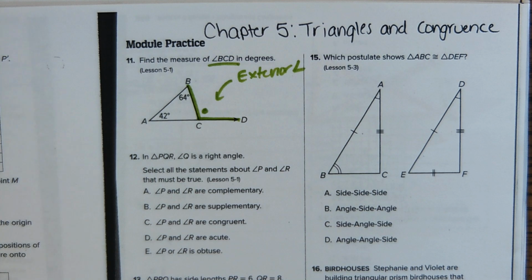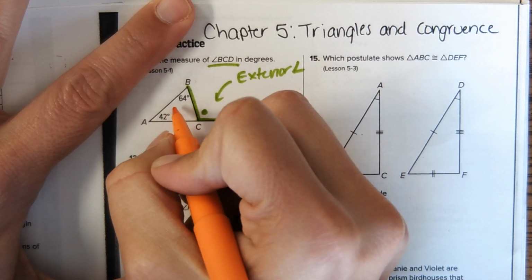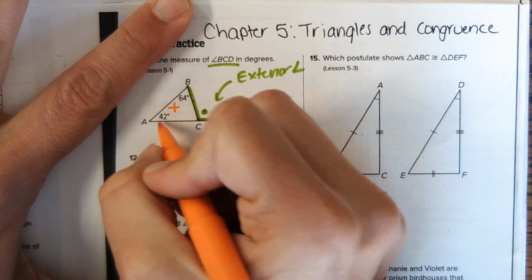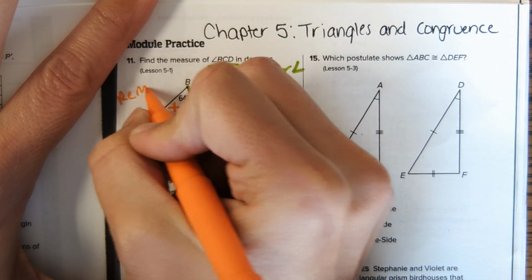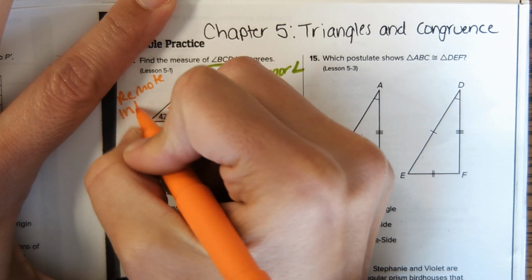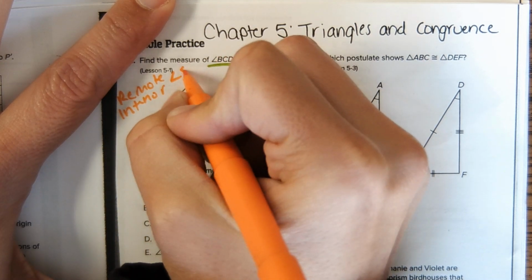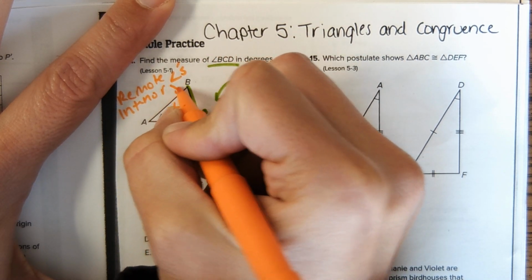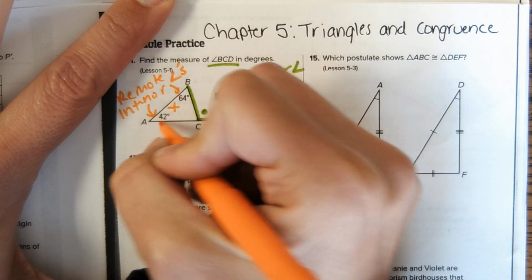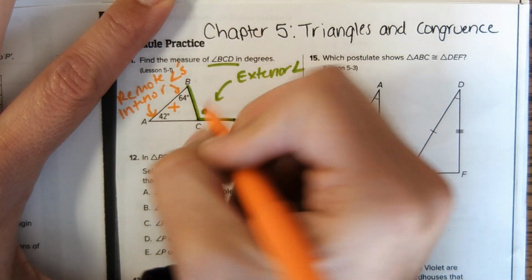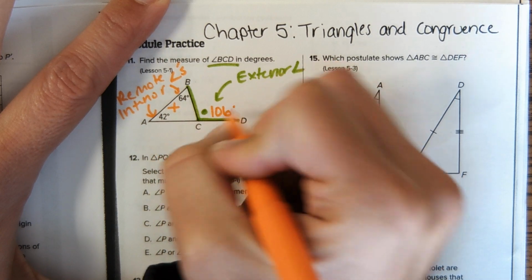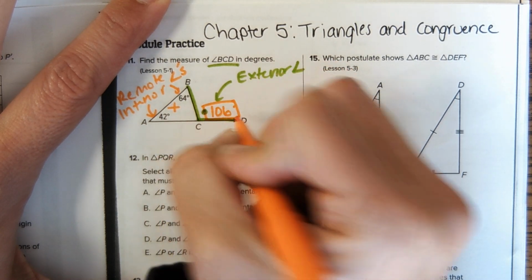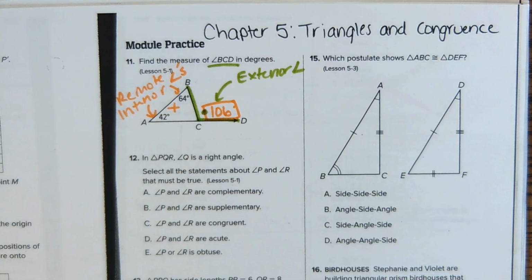Okay, so it's an exterior angle. To find the value of this exterior angle, all you have to do is add the value of these two remote interior angles. Again, this is on the vocabulary, so that's why I'm going over it. Right here, 64 and 42. You add those together and you'll get this exterior angle. If you add those two values, you get 106 degrees, and that is the answer to the measure of angle BCD.